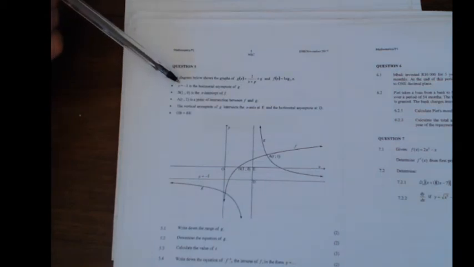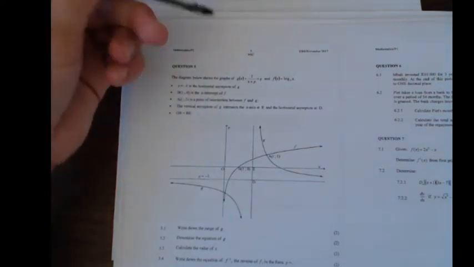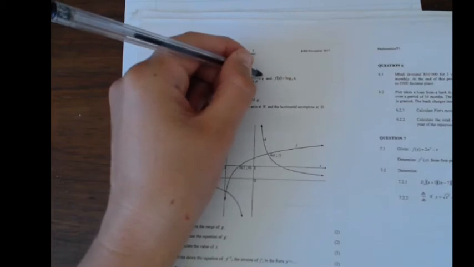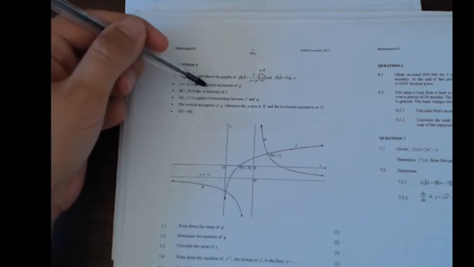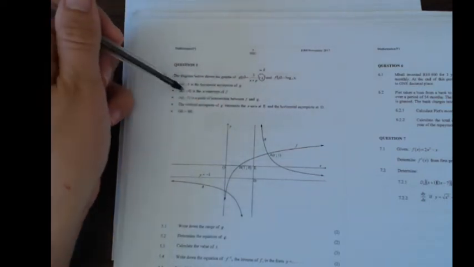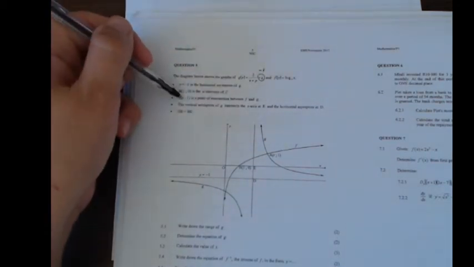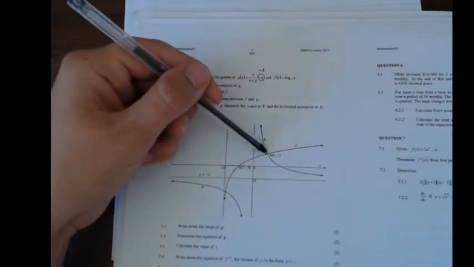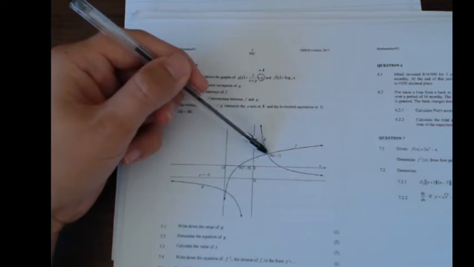Then they tell me y equals -1 is the horizontal asymptote of g, which means I know the horizontal asymptote is q, so I already know that is -1. Then (-1, 0) is the x-intercept of f. At T(t, 1) is a point of intersection between f and g.